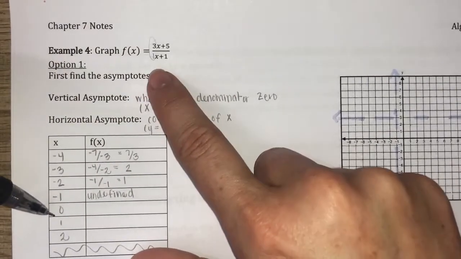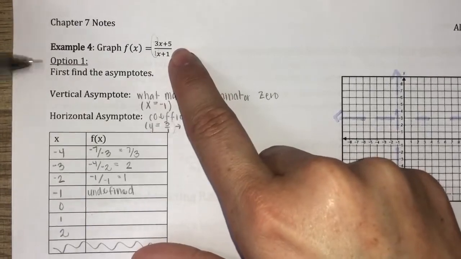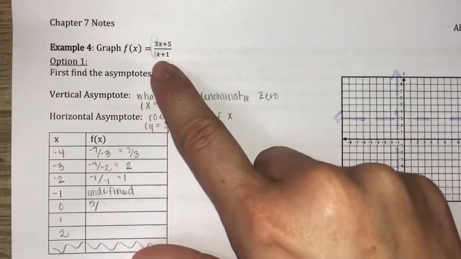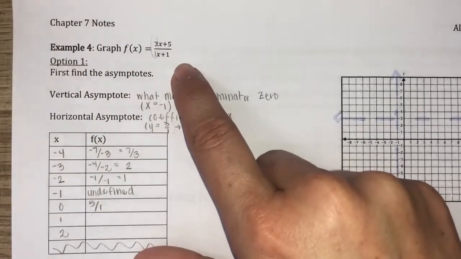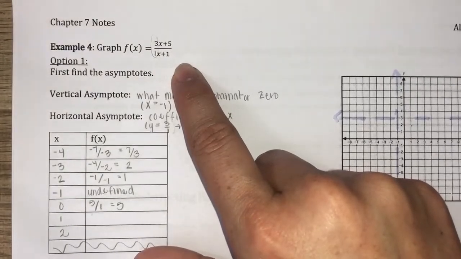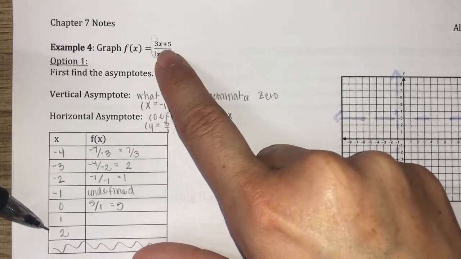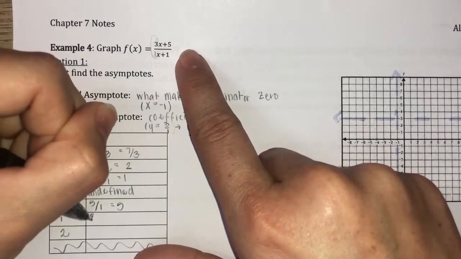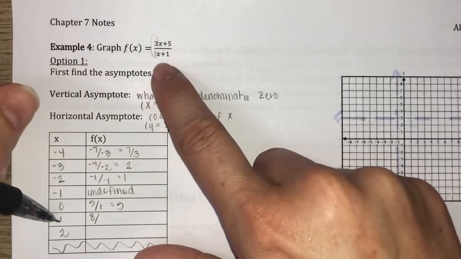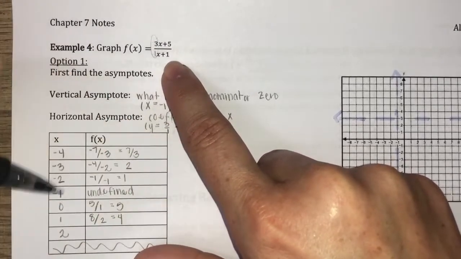And then when x equals 0, 3 times 0 is just 0, plus 5 is 5, over 0 plus 1. So 5 over 1 is just 5. So when x equals 0, f of x equals 5. And then when x equals 1, 3 times 1 is 3, plus 5 is 8, over 1 plus 1 is over 2. 8 over 2 is 4.